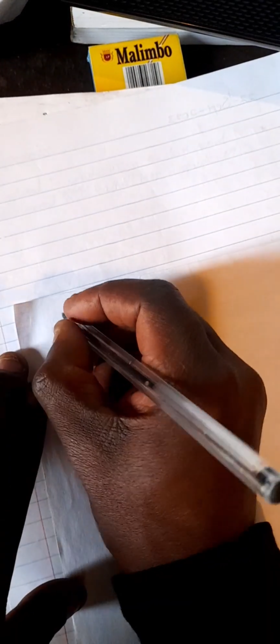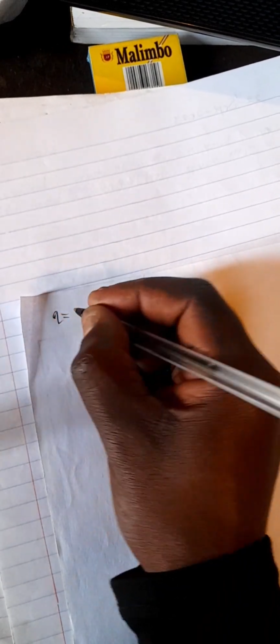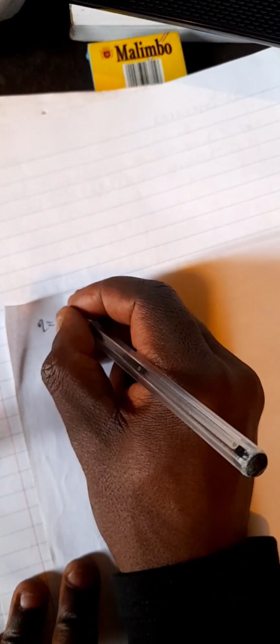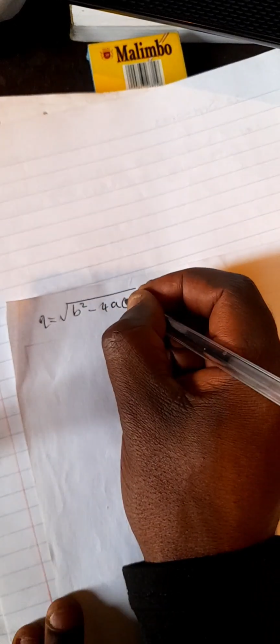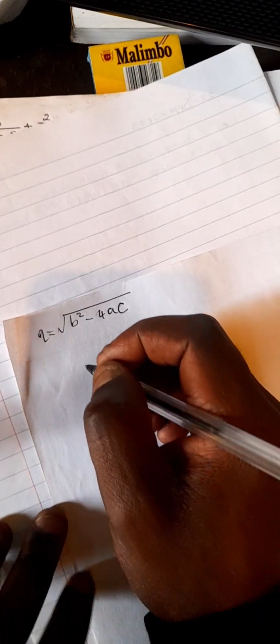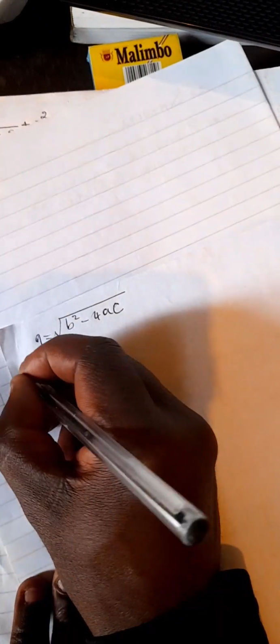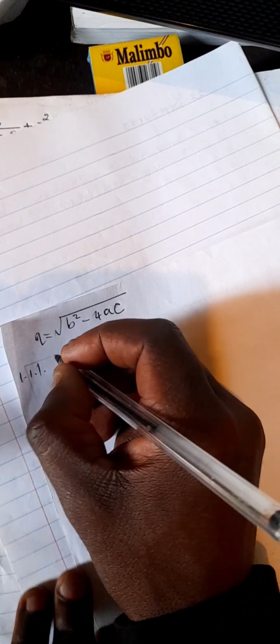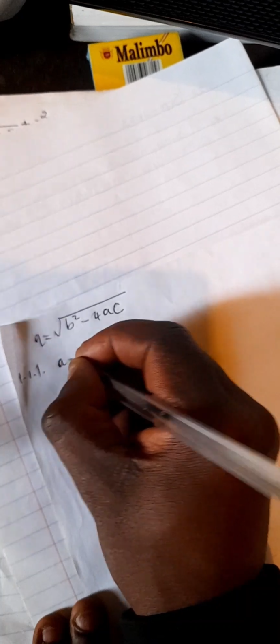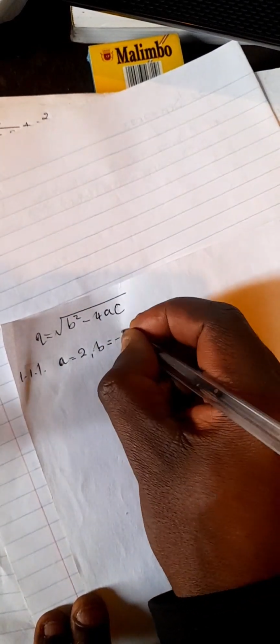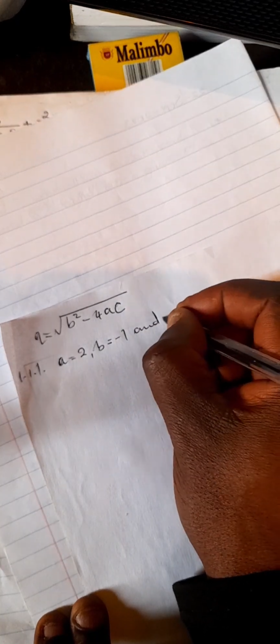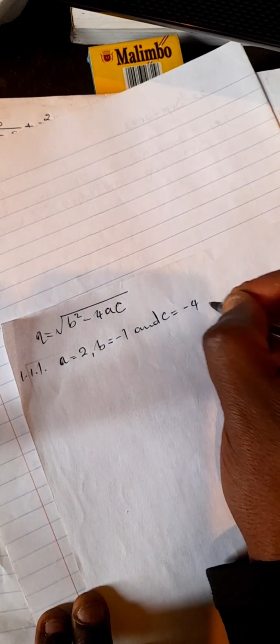Question 1 says, given Q equals the square root of B squared minus 4 times A times C. Determine the value of Q in 1.1.1 if A equals 2, B equals -1, and C equals -4.